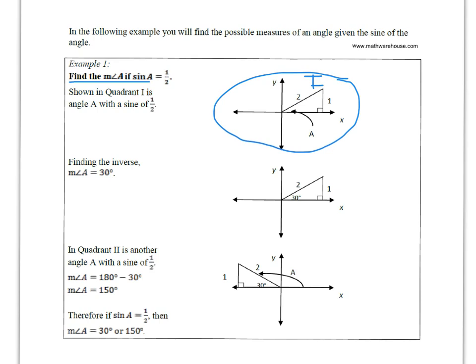If you solve the sine of A equaling 1/2, A ends up being equal to the inverse sine of 1/2, which means angle A comes out to be 30 degrees.